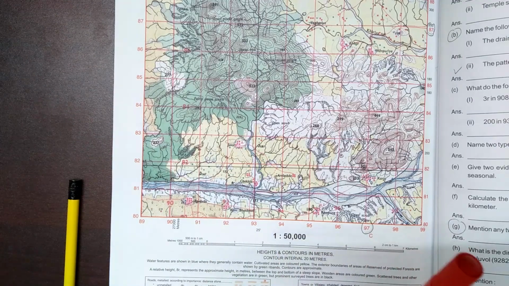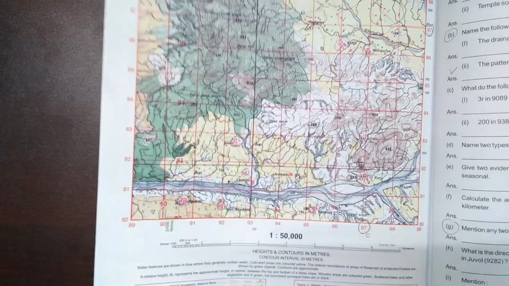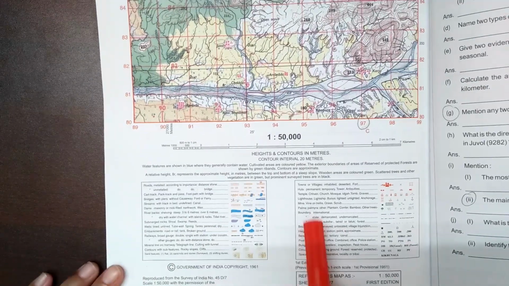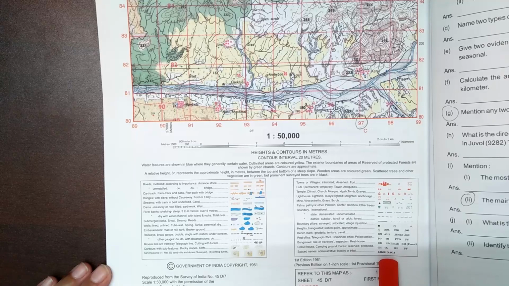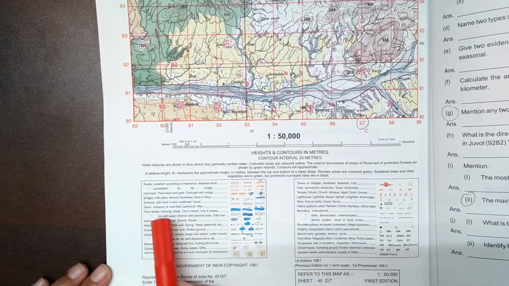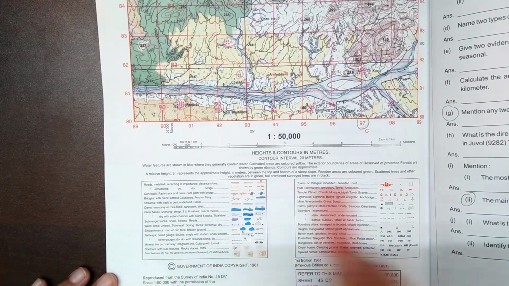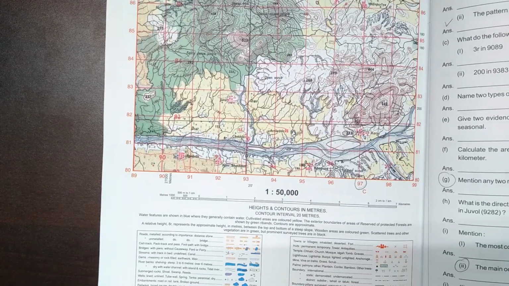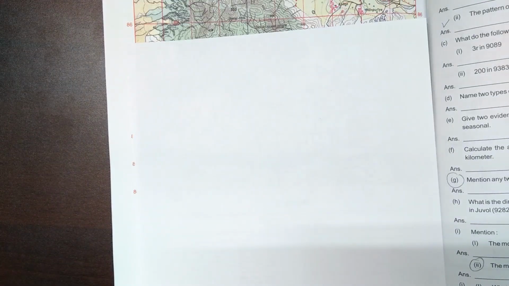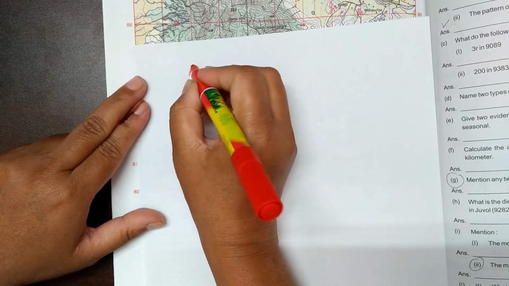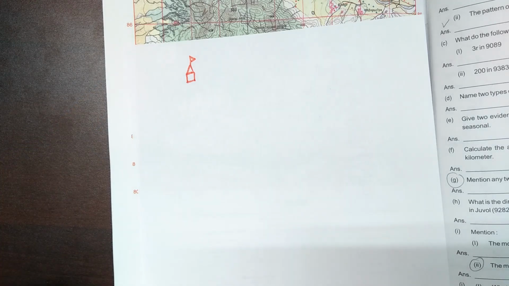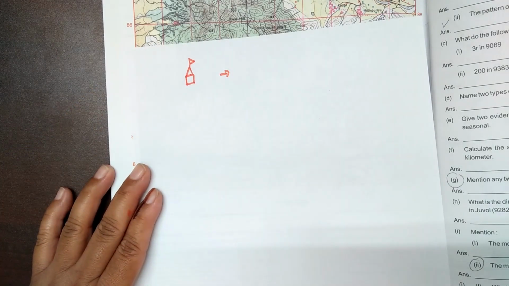Then children, one thing you have to be very careful about: you should know all the conventional symbols. It is already given in your textbook as well as in the bottom part of your topographical map. So please go through it and be thorough. Sometimes there might be a question asking what a particular sign means. For example, you get a sign like this in the question. What does this conventional sign mean?